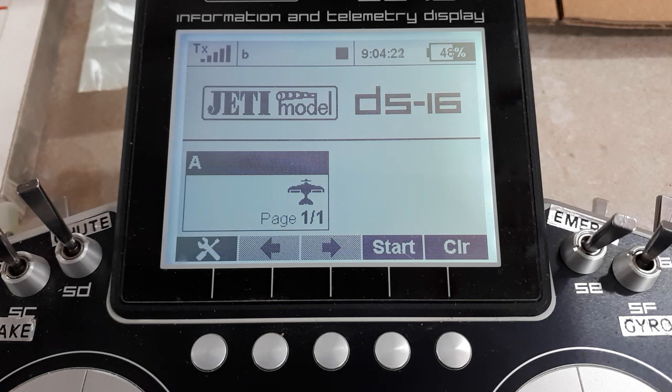Okay, off we go. We've got a model with a couple of aileron servos. The assist is up and working. Let's see how we'd create our digital control and get the assist to understand it.